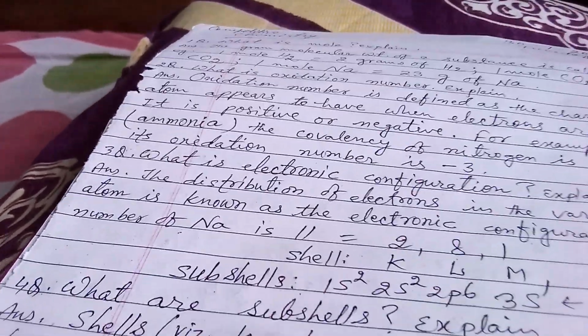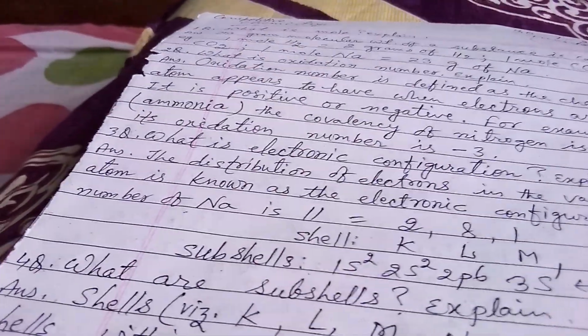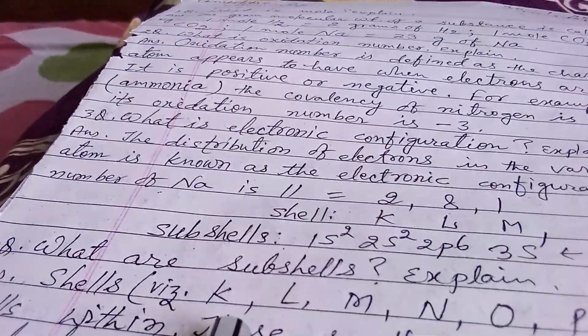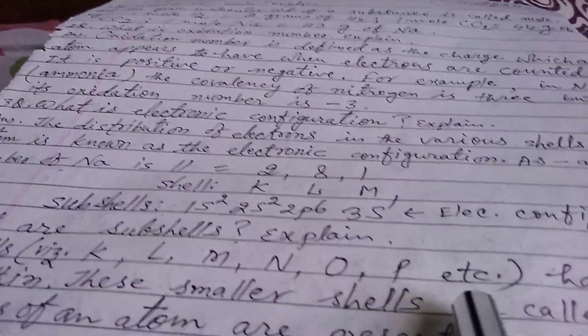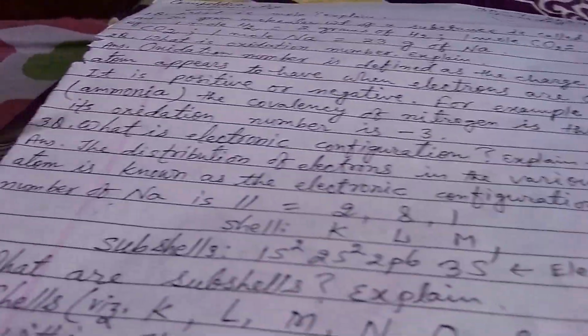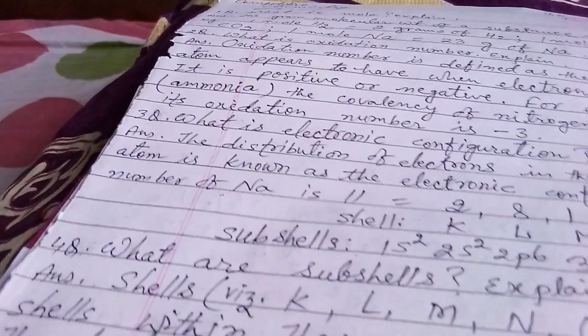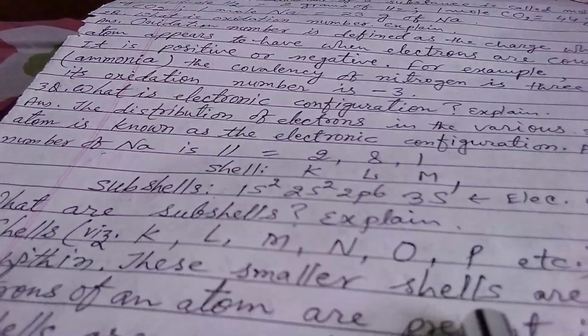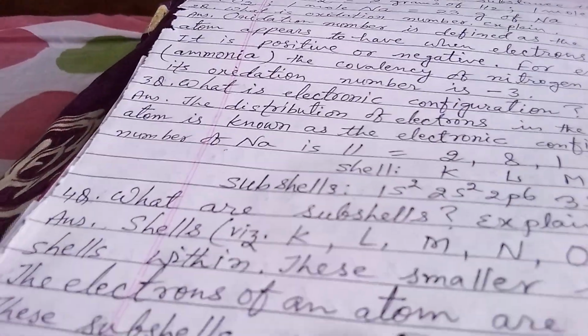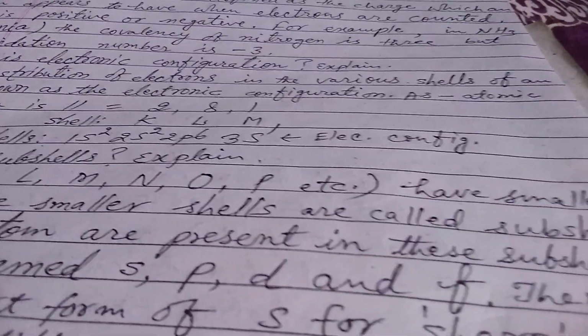Fourth question is, what are subcells? Explain. Answer is, cells, that is K, L, M, N, O, P, etc., have smaller cells within. These smaller cells are called subcells. The electrons of an atom are present in these subcells.